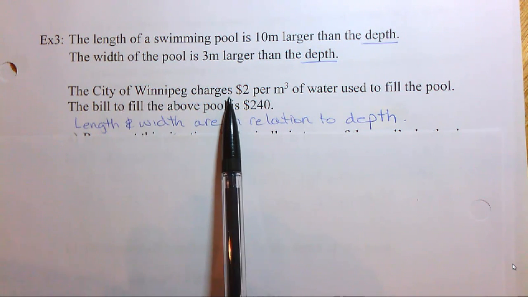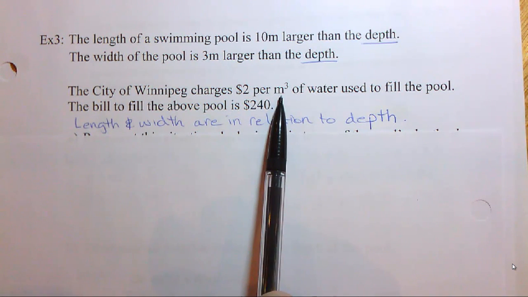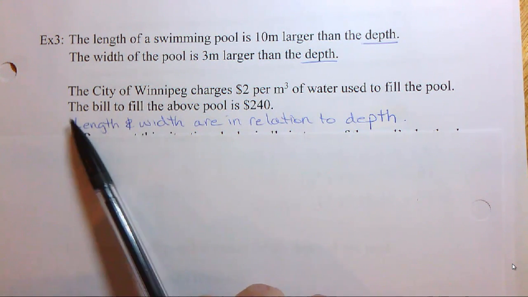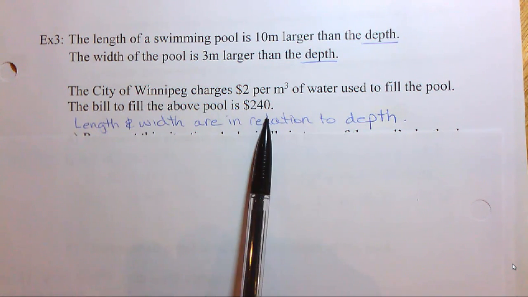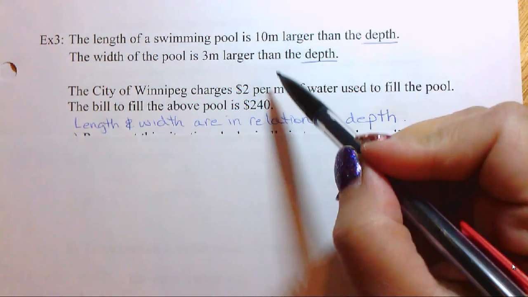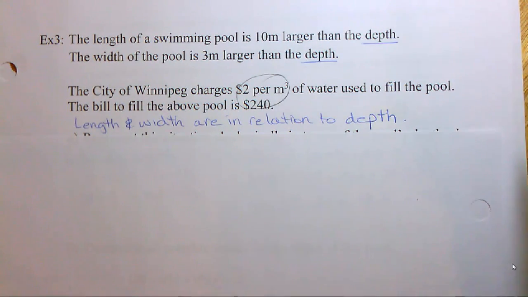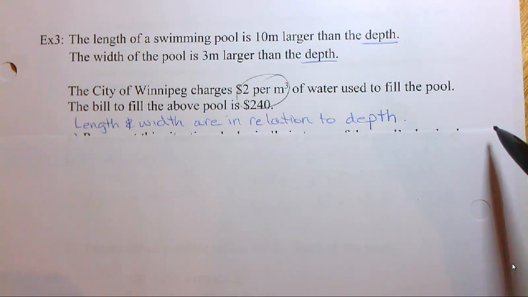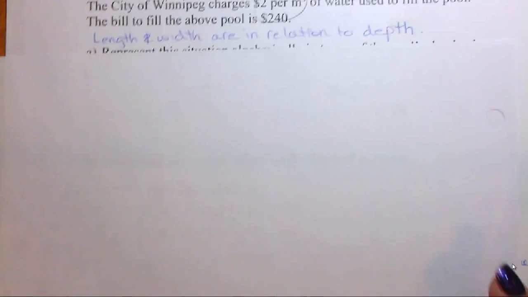It also tells us that water costs $2 per meter cubed to fill the pool, and the bill to fill the pool was $240. So we can use this information here to figure out how many meters cubed were actually filled into the pool. All right.